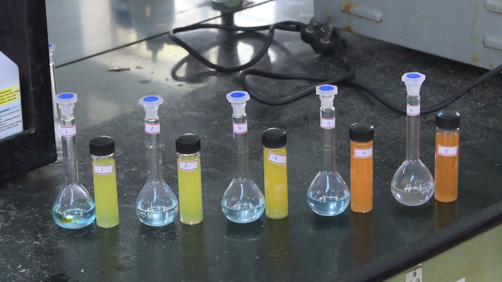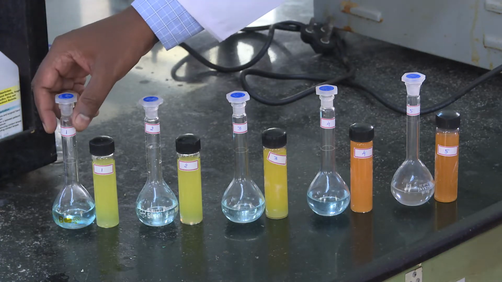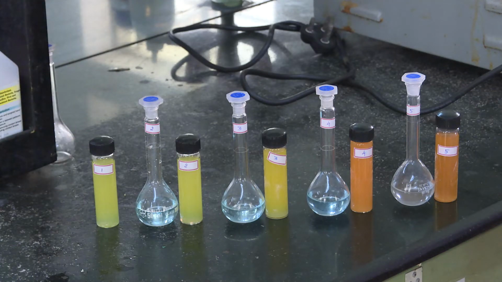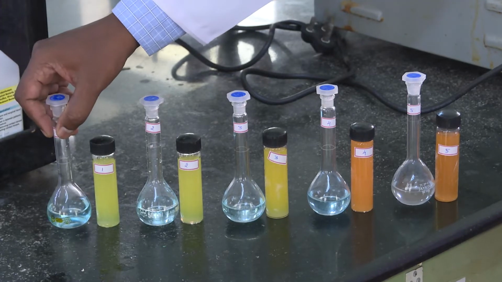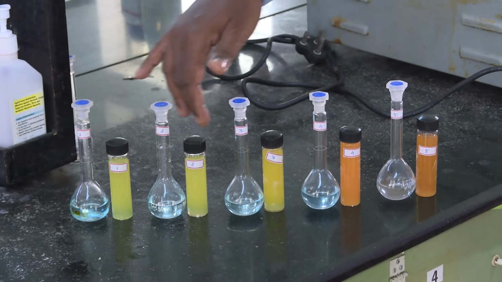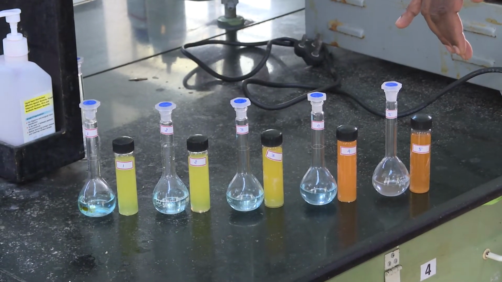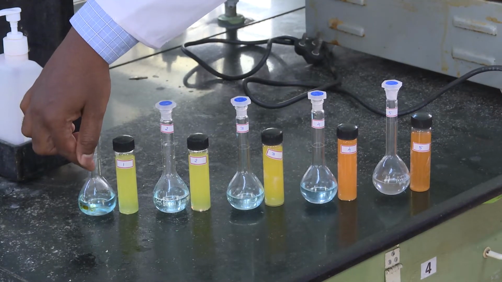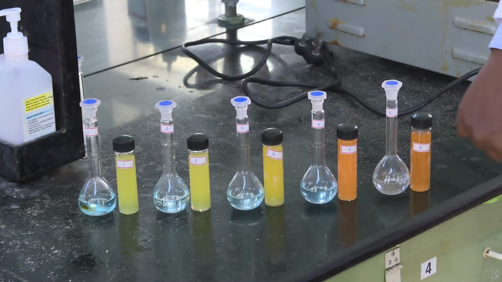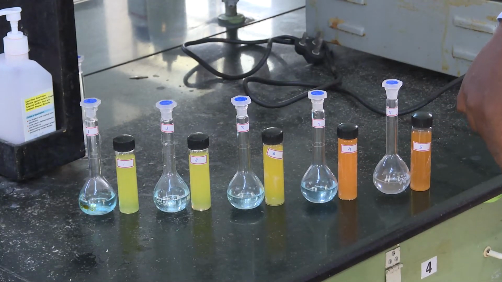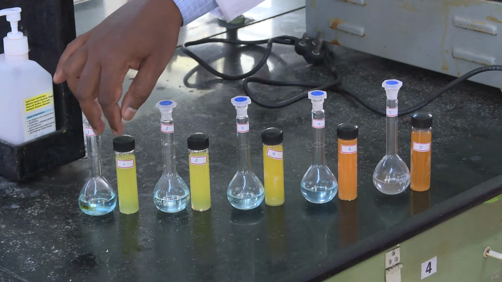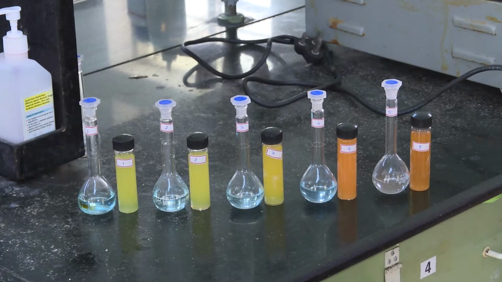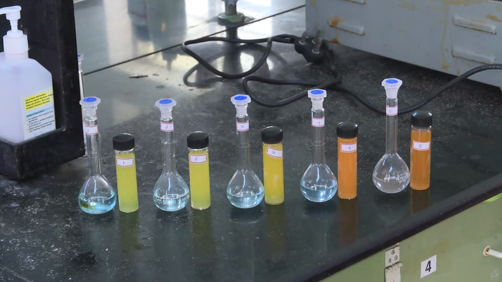Okay guys, after 5 minutes in the water bath, you can see that the Benedict solution, which was originally bluish green in color, has changed color for all of them after heating. From the lower concentration of sodium hydroxide, the color goes from yellow to reddish. And we can also say that the particle size varies. Okay, now let's go to the second part of the experiment.